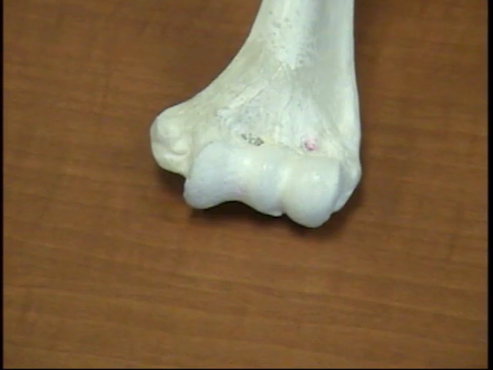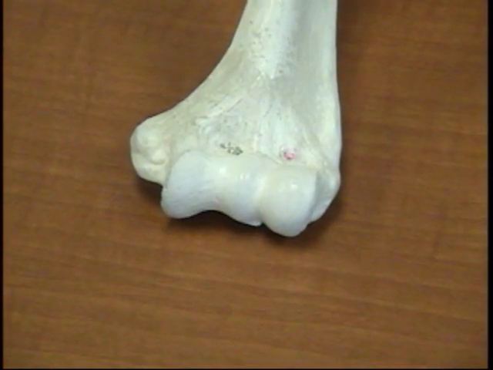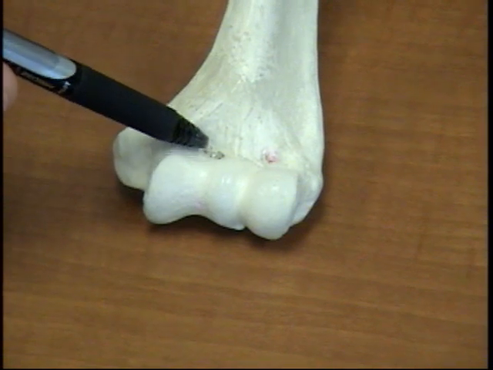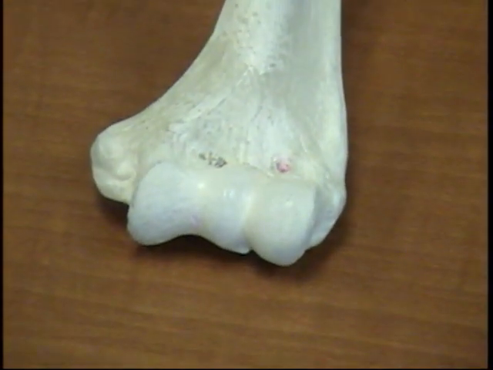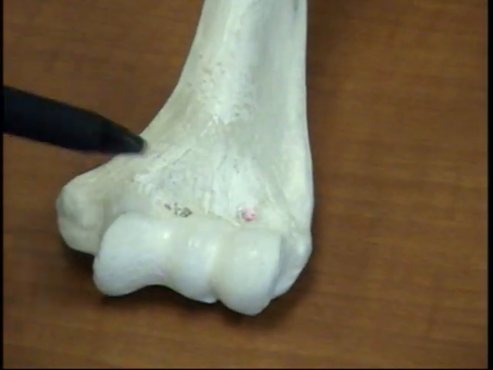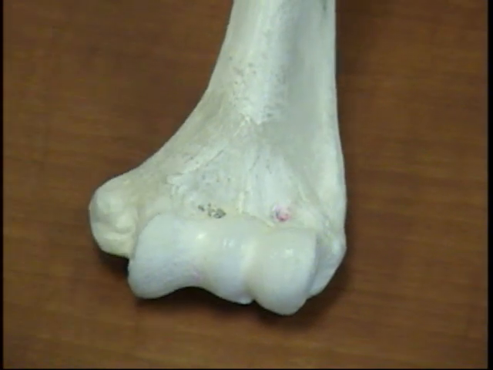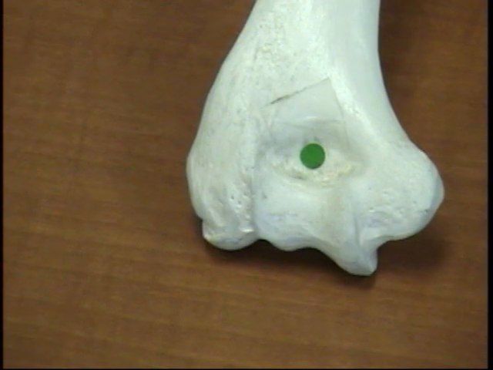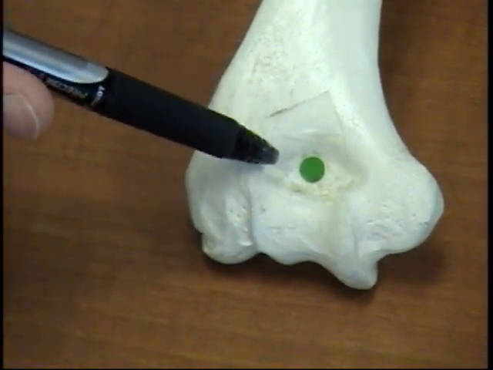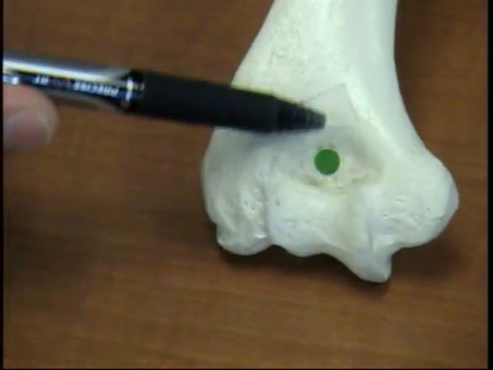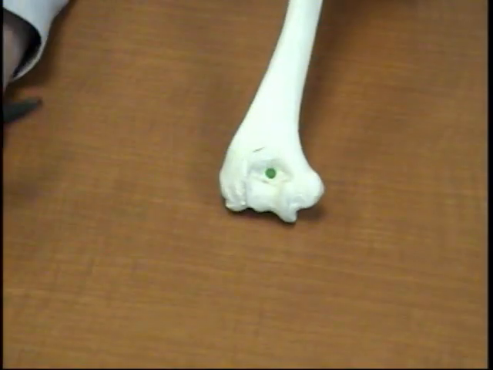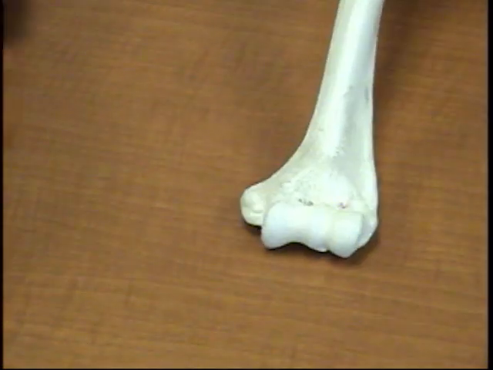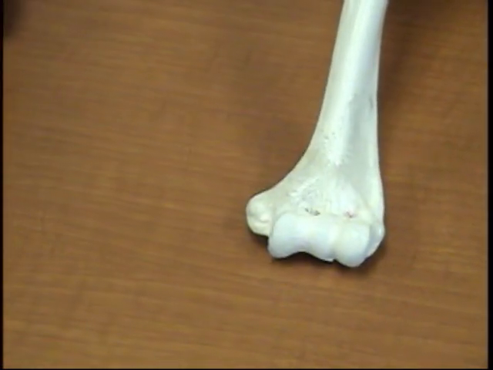Okay, it's very small, but it's just a little indentation for the radius. We call this the coronoid fossa. Notice both of these are fairly small. Now, if I show you the posterior side, we call that the olecranon fossa. So this helps you identify the fact that this is the posterior side of the bone because it's got the larger fossa in it. So that just confirms that this is the anterior side.